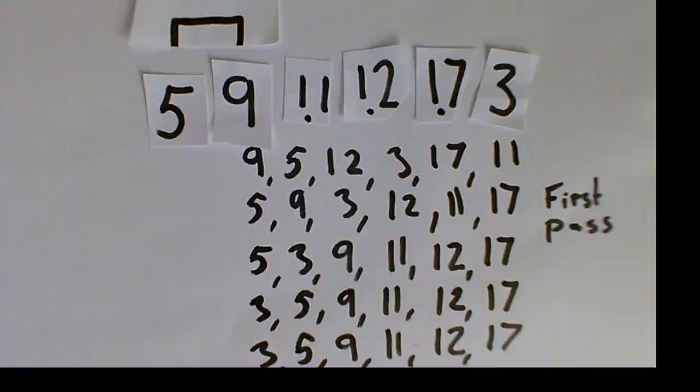The good news about bubble sort is if you have sorted the list, you're in good shape. It just stops there. It doesn't carry on. So for lists that don't take too many passes, the algorithm can be really good because it will stop when it gets sorted.